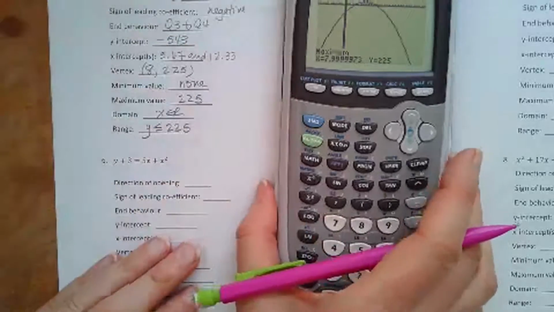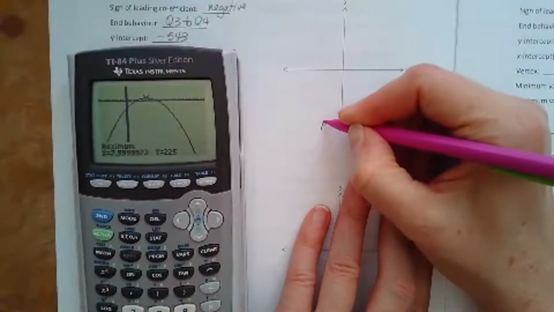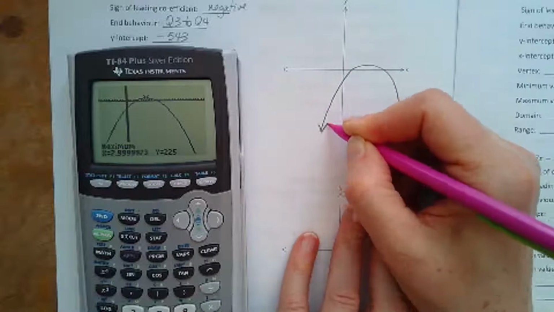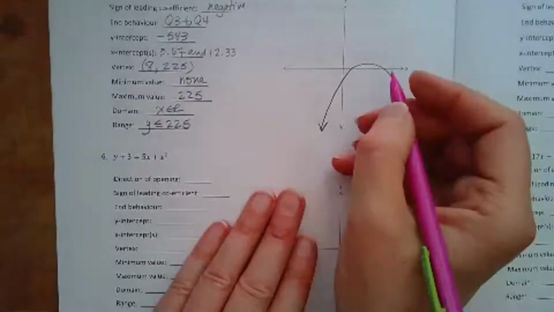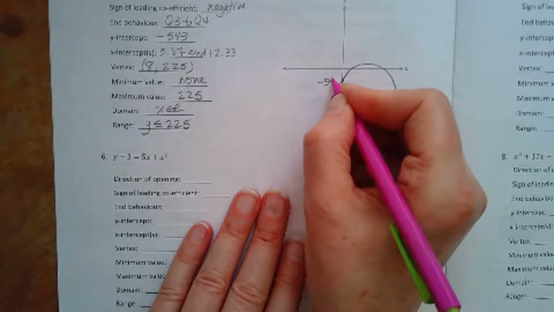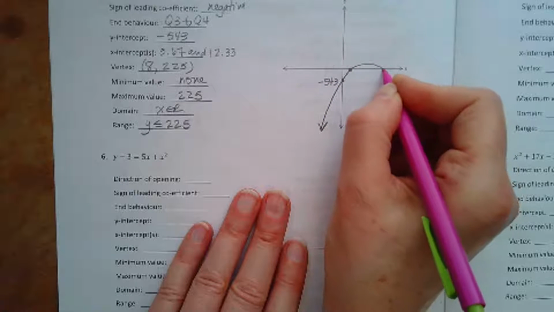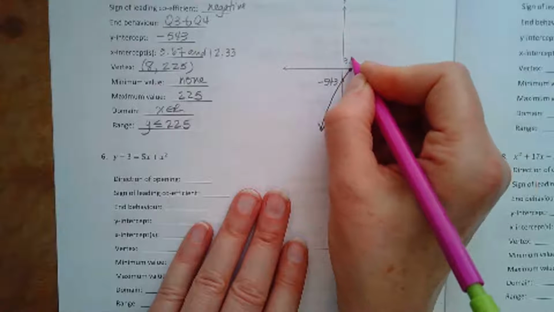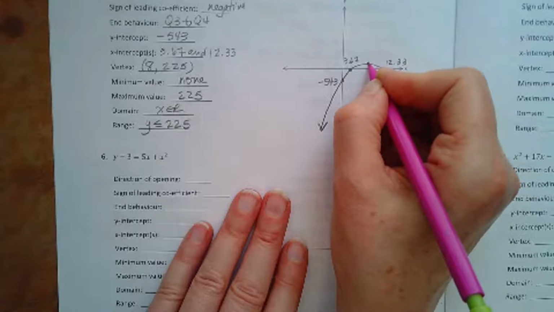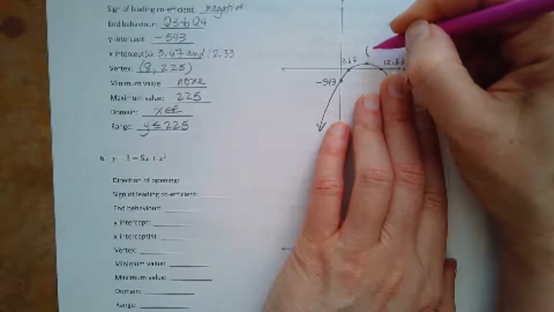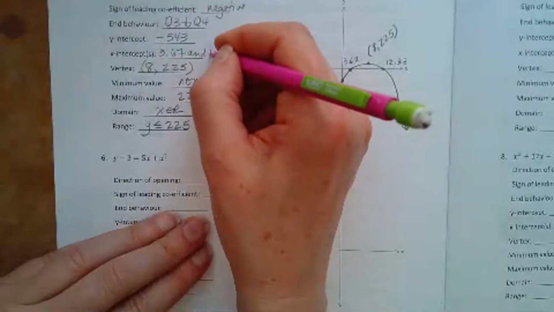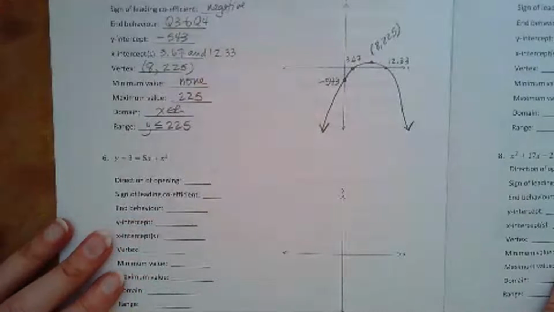And then I'm just going to kind of duplicate this. So this is a really kind of a wide parabola compared to the ones we've seen. Negative 543. I got this one and this one, right? 3.67, 12.33, and the vertex is 8, 225. That was a strange one, right?